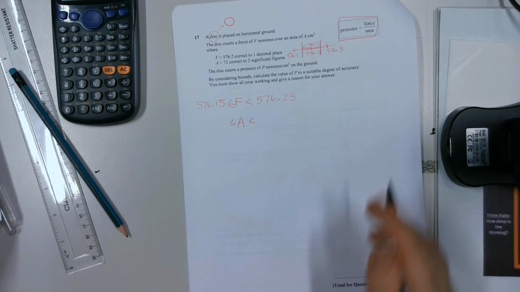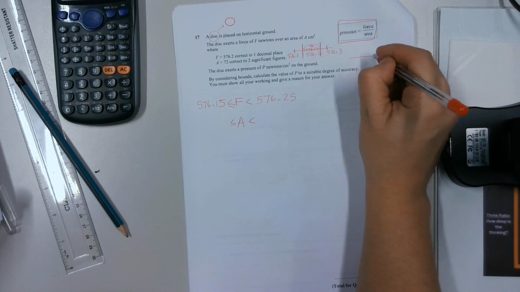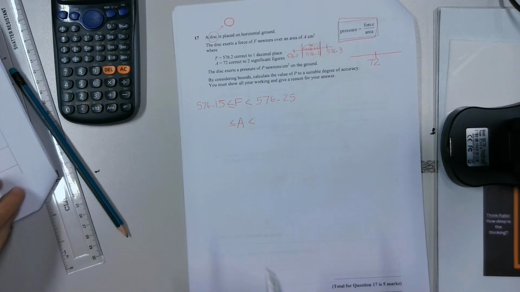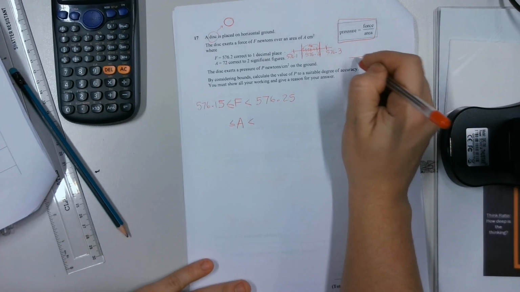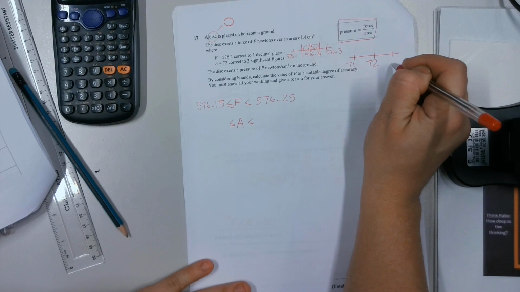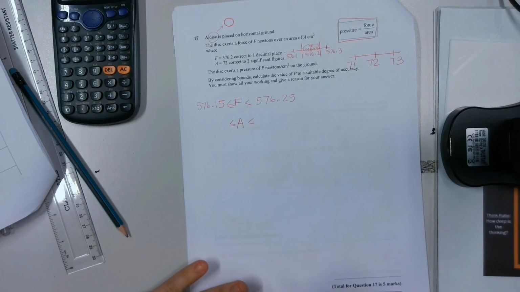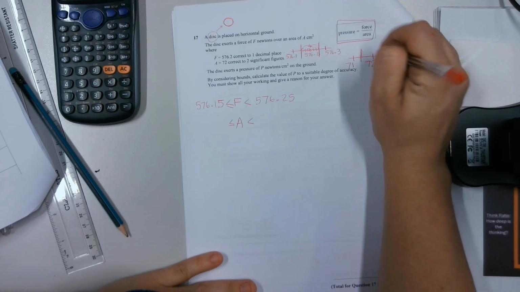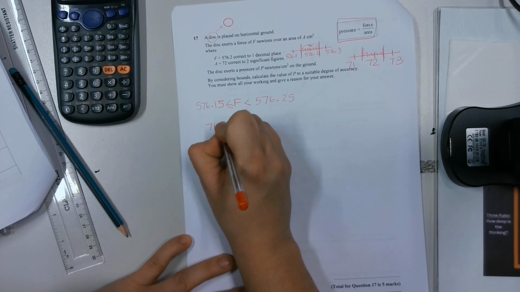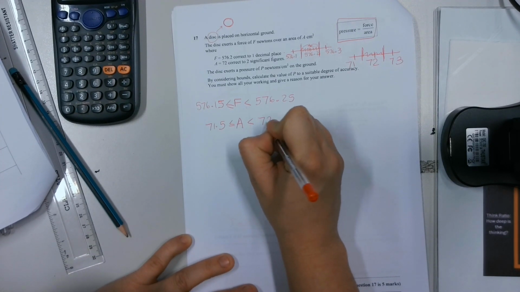Then your A is correct to 2 significant figures. So that means that if I again do my number line like this, the previous one to 2 significant figures would be 71, and the next one would be 73. So halfway between is where my number is going to be. So that's going to be 71.5 and 72.5.